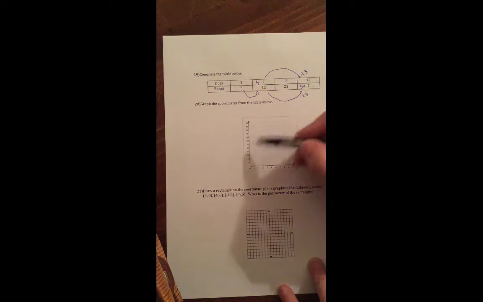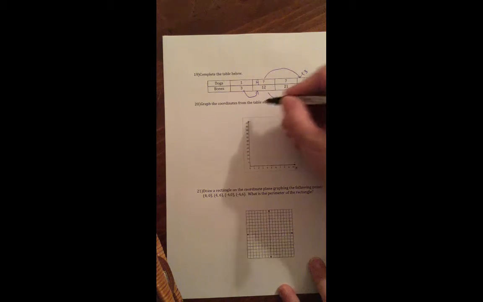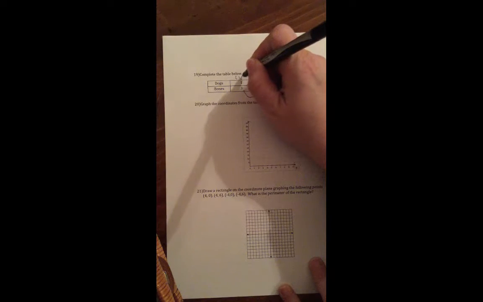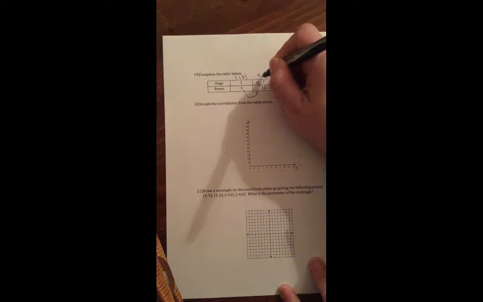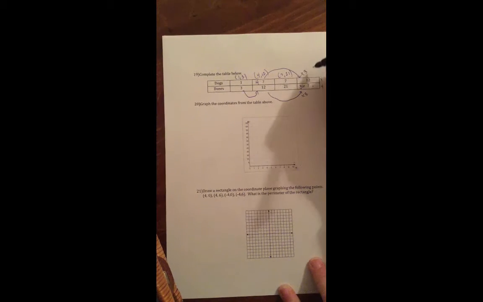So 36 is my bigger number. I'm going to use that on the y-axis. And I'll use the 12 down here on the x. Looks like I didn't give you quite enough room on here, but we can improvise. My coordinates are going to be 1, 3, 4, 12, 7, 21, and 12, 36.